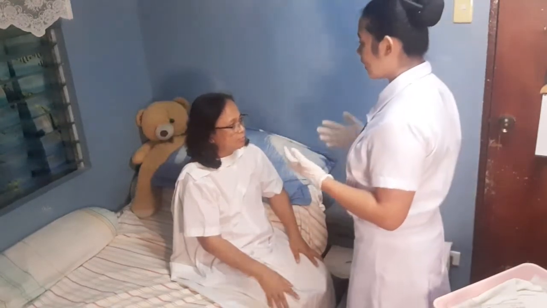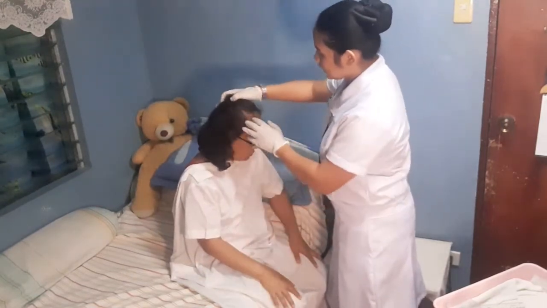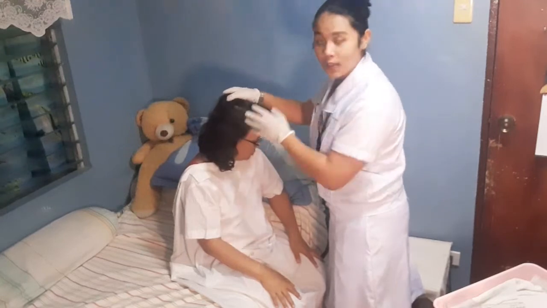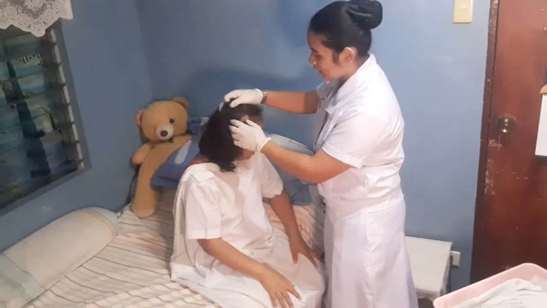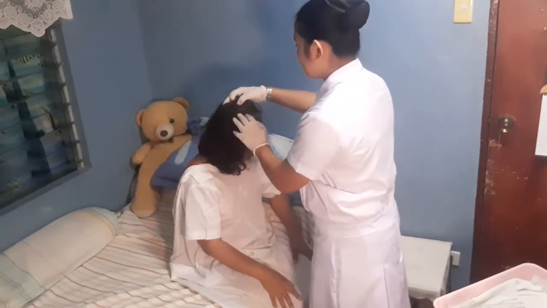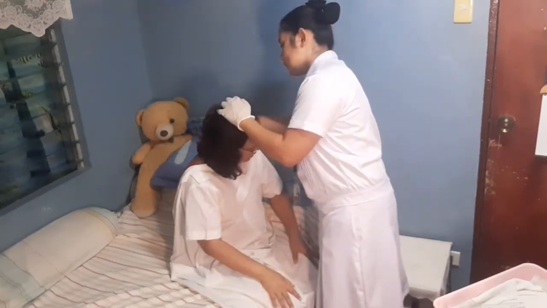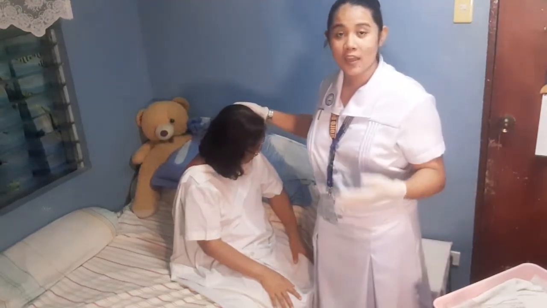Okay, Ma'am Faye, I'm going to inspect your scalp now. May I request you to lower your head just a little bit? What I'm inspecting on the scalp is whether there are any abnormalities, like skin lesions, skin breakdowns, or flakings. As I inspect the scalp of my patient, there are no abnormalities so far, and that is good. The next thing that we're going to inspect is the hair of our patient.